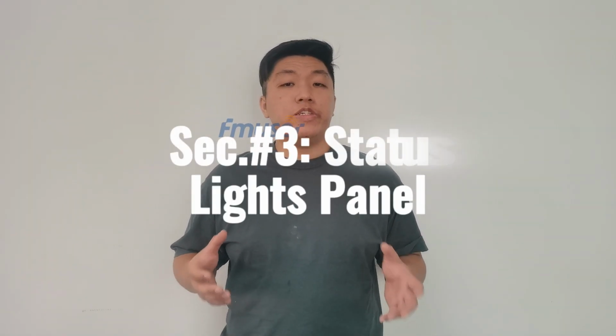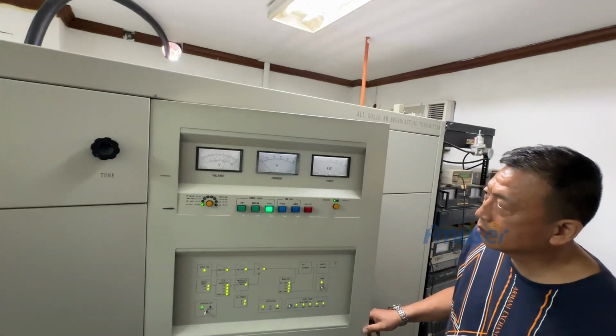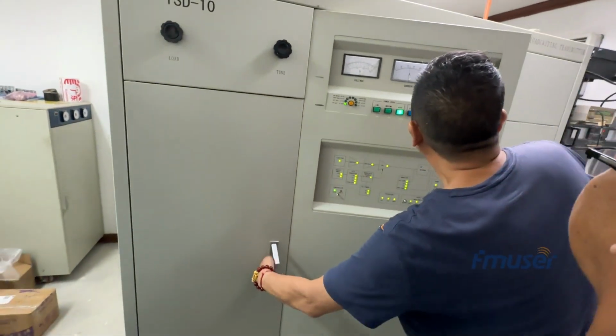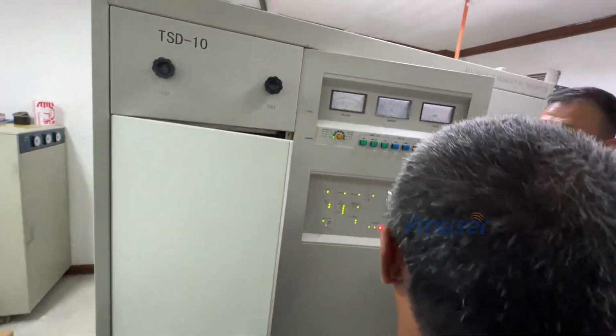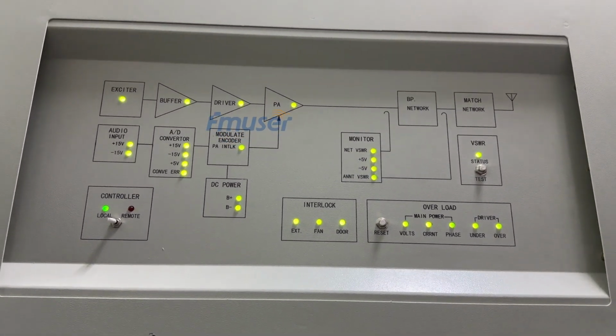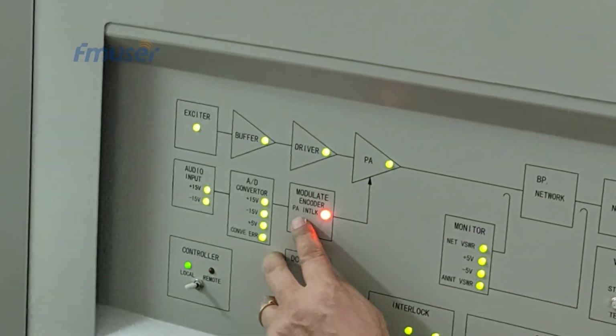The final section is the status lights panel. It includes working status indicators, monitoring areas, and buttons for several modules. Green indicator lines signify normal working voltage for the corresponding modules, while red lines indicate a faulty working voltage that requires prompt attention. The modules are as follows.